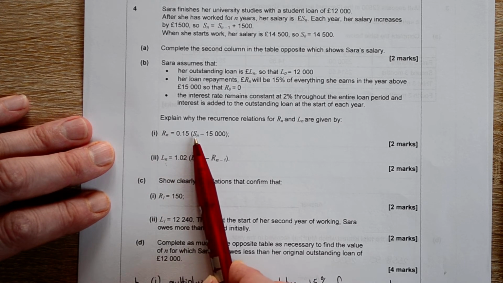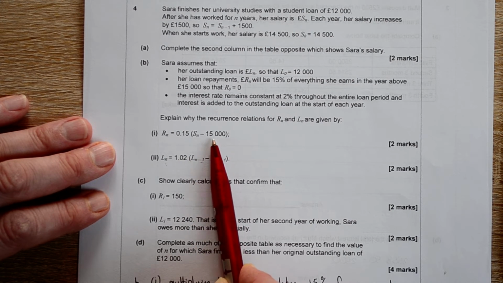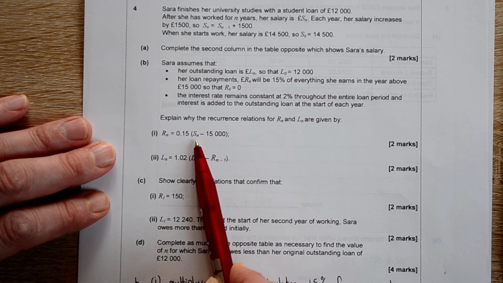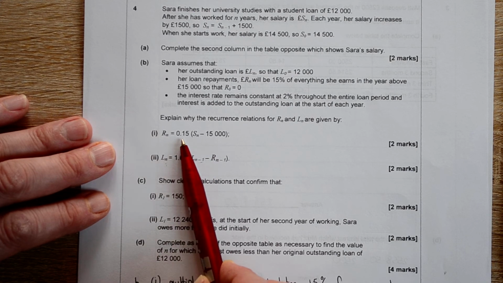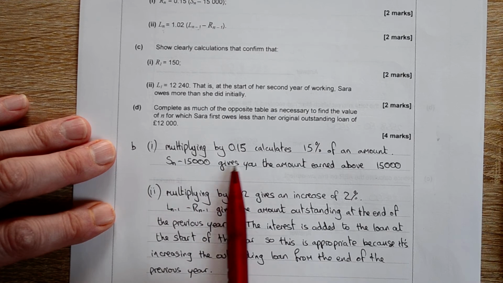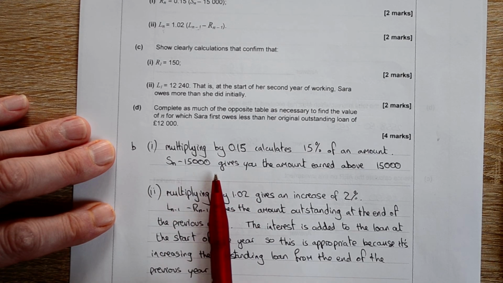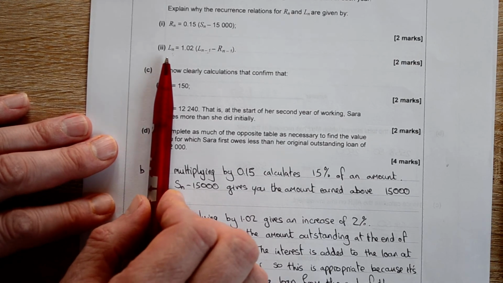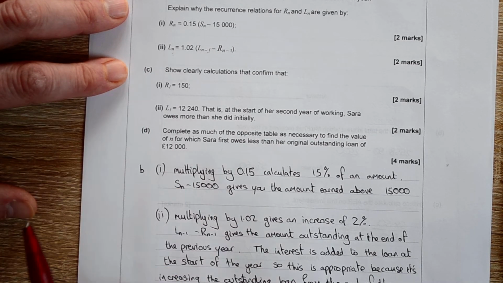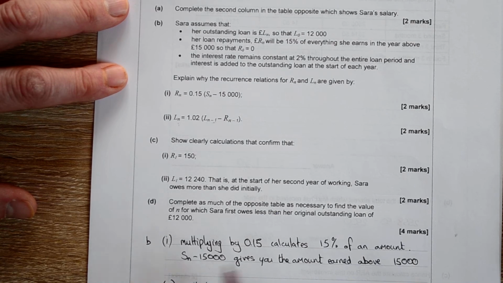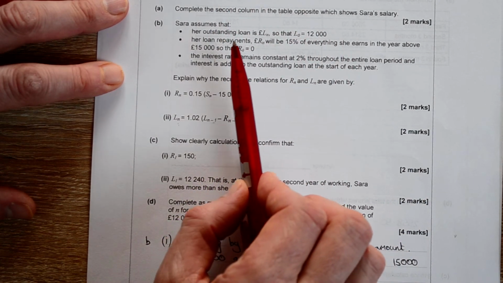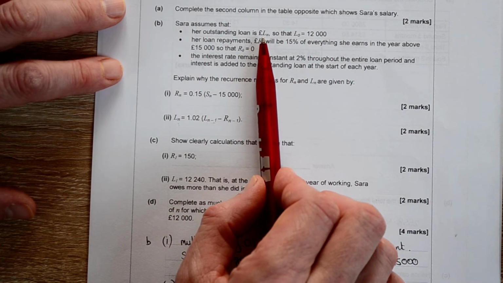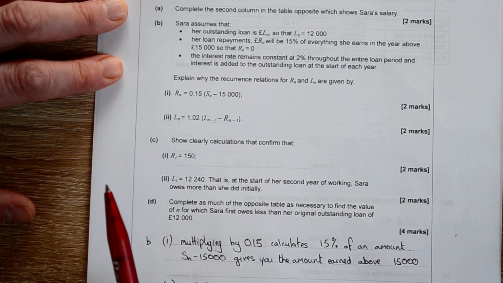And this is how much more than 15,000 does she earn? What's the difference between what she earns and that? Once you've worked that out, we find 15% of it. So there we are, that's the first one. How about the second, L subscript n? Let's go back here, what's Ln about? Oh, it's her outstanding loan, how much she's got left to repay.